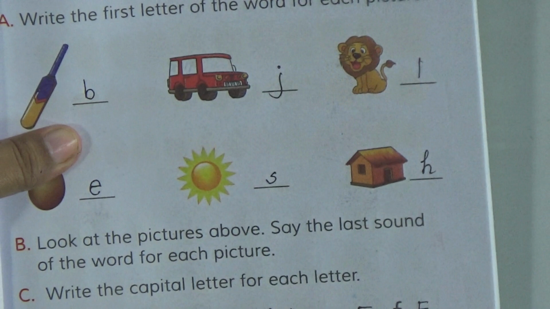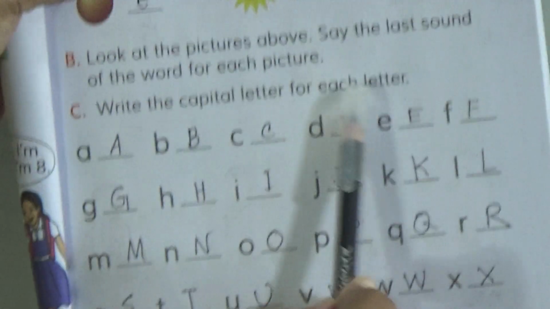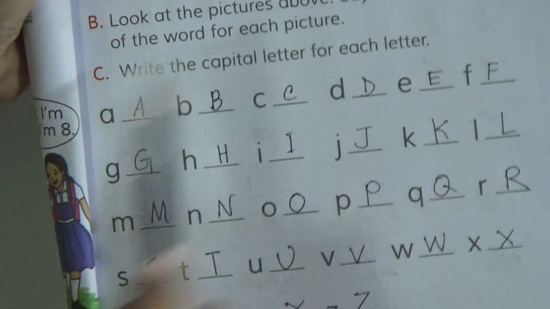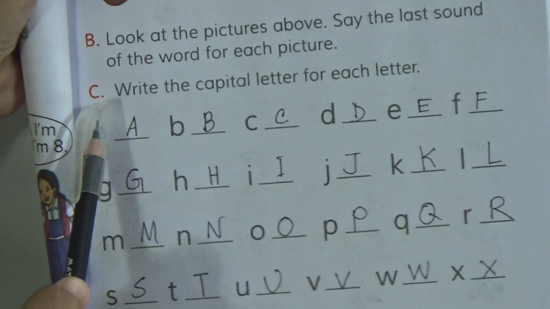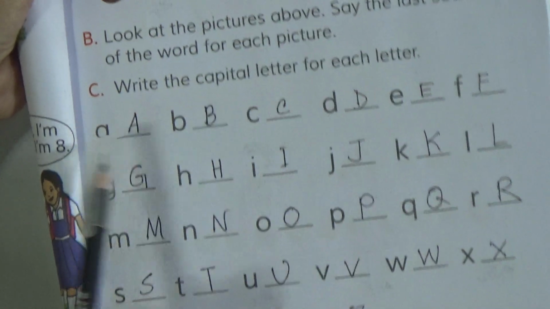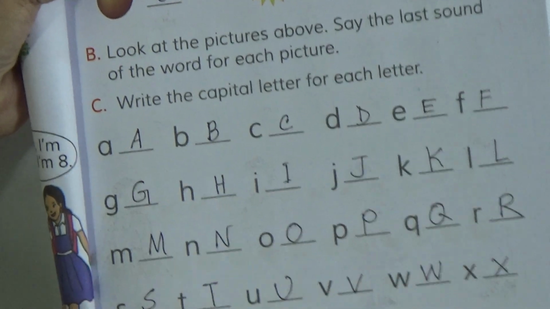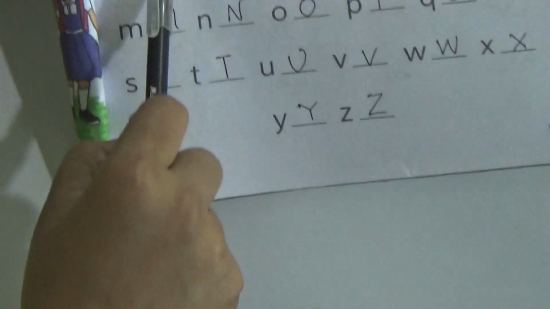Now exercise C. Write the capital letter for each letter. That means number B is not important for you, so we have skipped number B. Number C, write the capital letter for each letter. There are some small letters from A to Z, and we have to write the capital letter of that small letter.